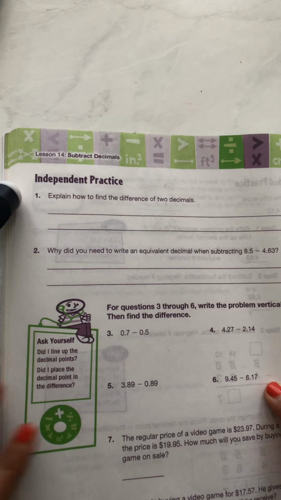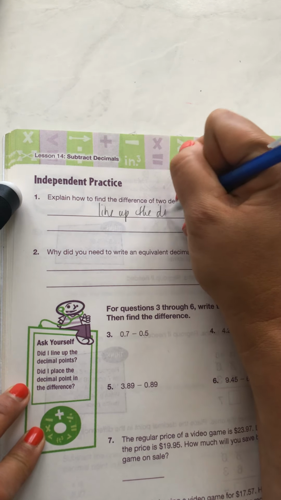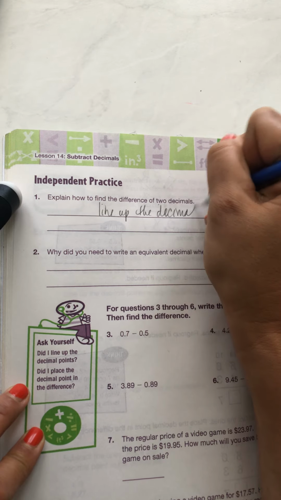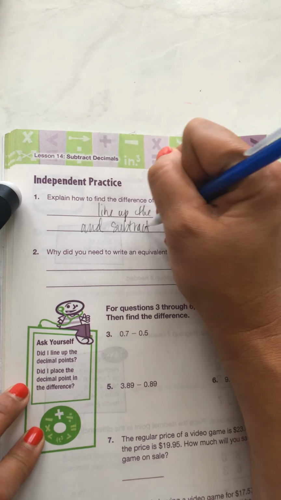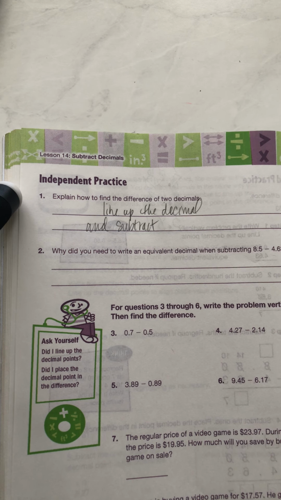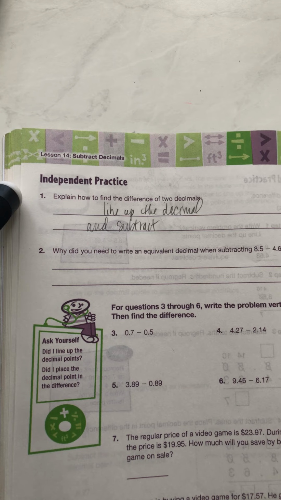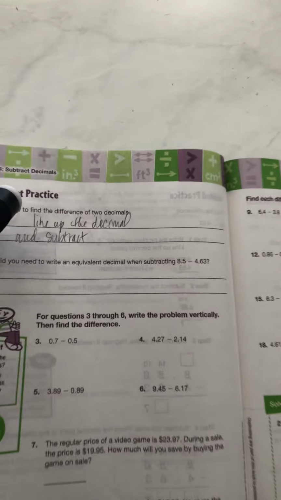All right, so for this work, let's quickly answer these questions. Explain how to find the difference of two decimals. So you line up the decimal and subtract. And you need to make sure the larger decimal is on top, right? Why did you need to write an equivalent decimal when subtracting 8.5 and 4 and 63 hundredths?